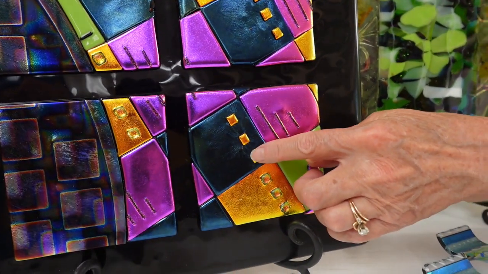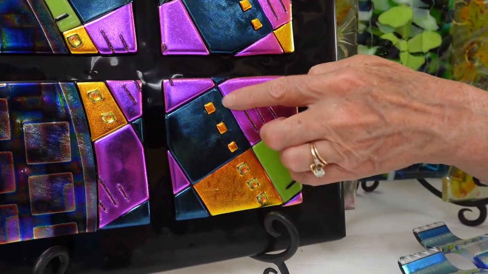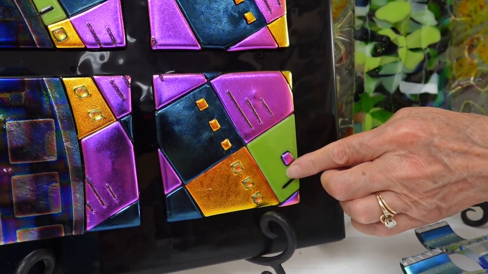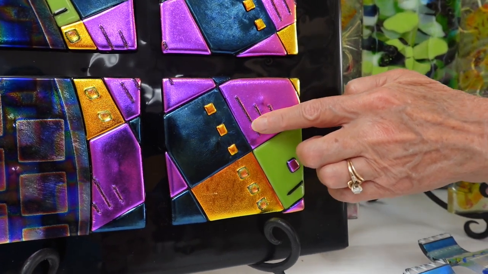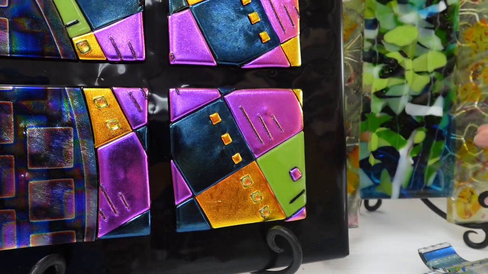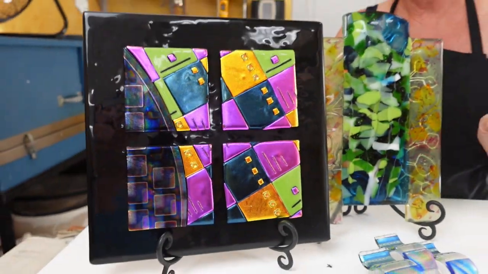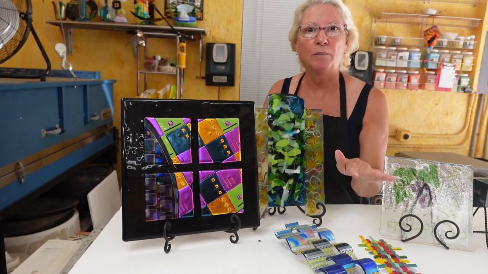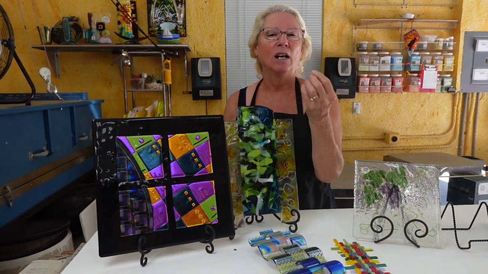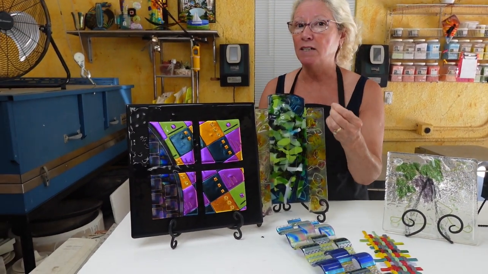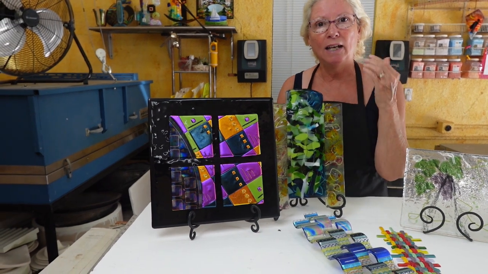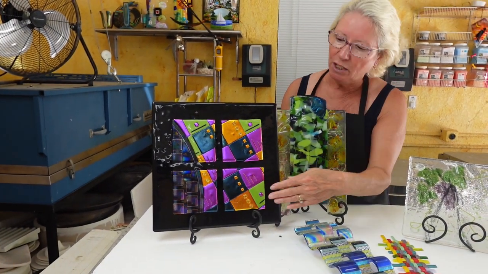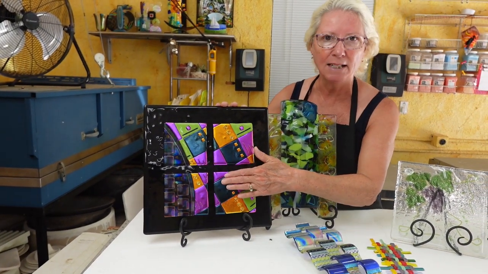When you put glass on top of iridized, like I've done here, and glass on top of dichroic, like I have done here, dichroic and iridized are both glass with a very thin metal coating on top that does not give. It doesn't allow material that's on top to sink into it and become smooth. You end up with this beautiful raised texture.